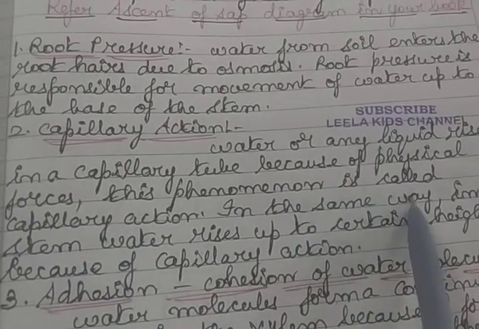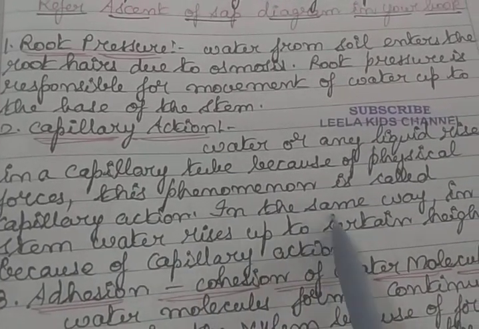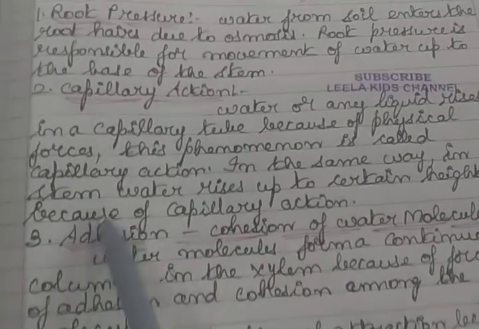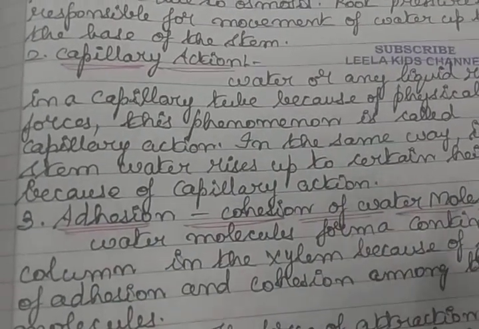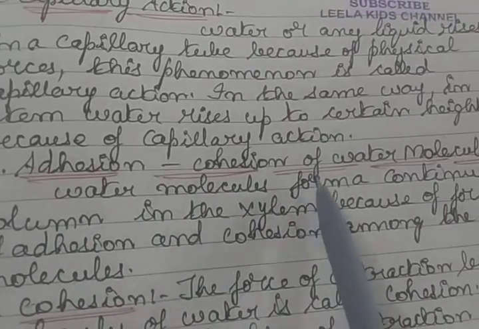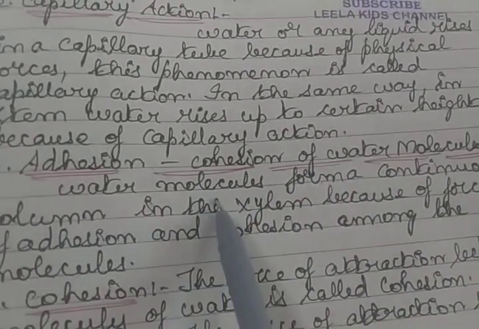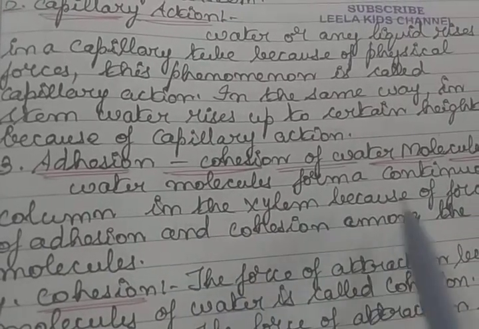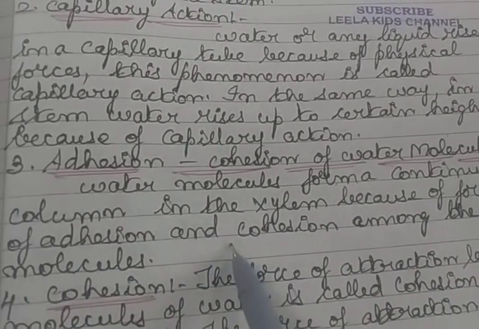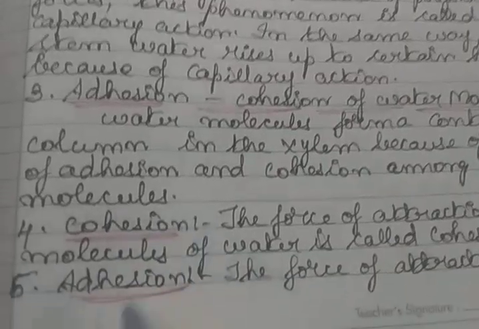This phenomenon is called capillary action. In the same way, in a stem, water rises up to a certain height because of capillary action. Adhesion and cohesion of water molecules: water molecules form a continuous column in the xylem because of the force of adhesion and cohesion among the molecules.